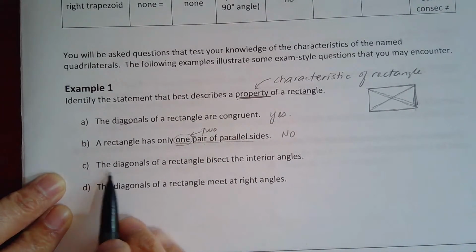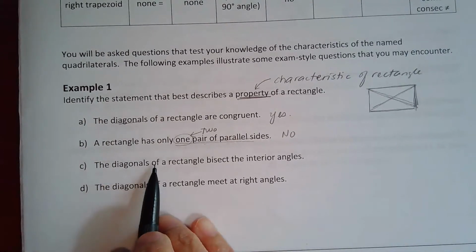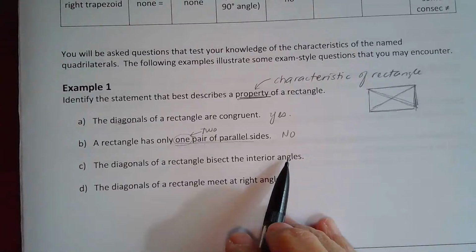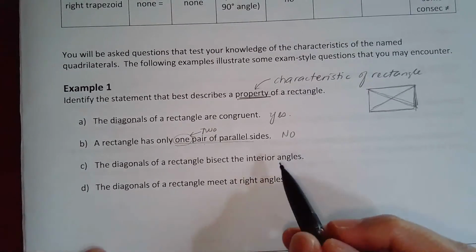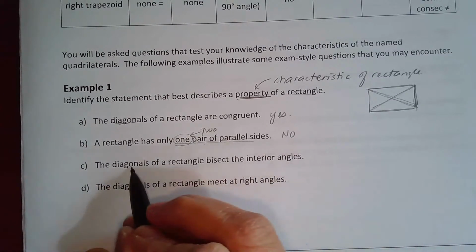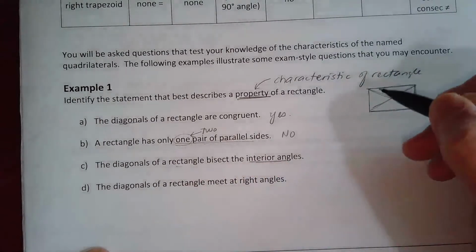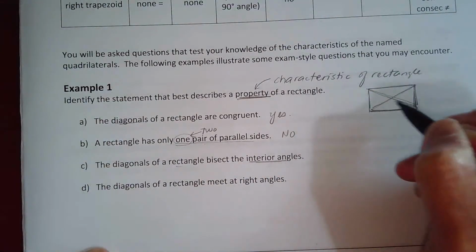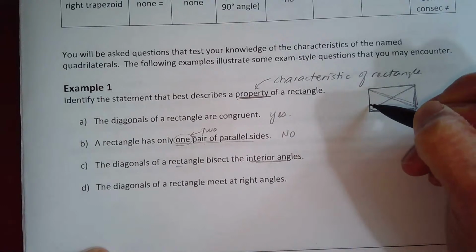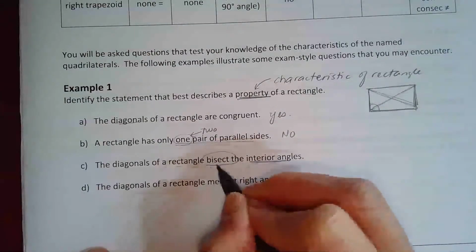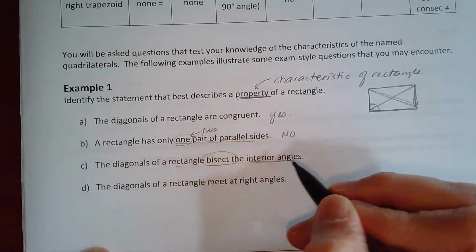Diagonals of a rectangle bisect the interior angles. Oh, okay, so we didn't really quite talk about that, but diagonals of a rectangle bisect the inside angle. So what happens here is that if this is the interior angle, does it bisect? Bisect means to cut into 2 equal parts.